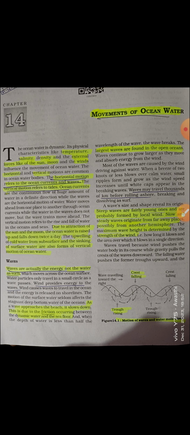Here the gravity of the moon and the centrifugal force are working. The moon creates a gravitational force towards the earth.